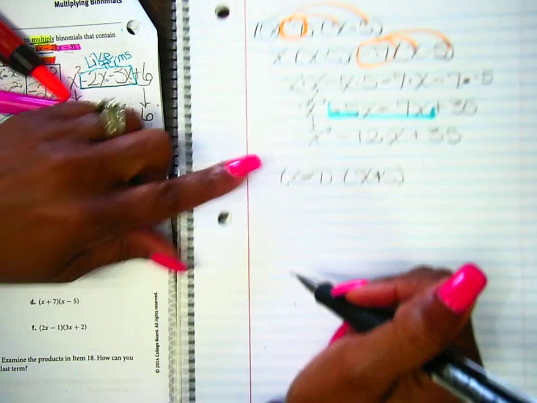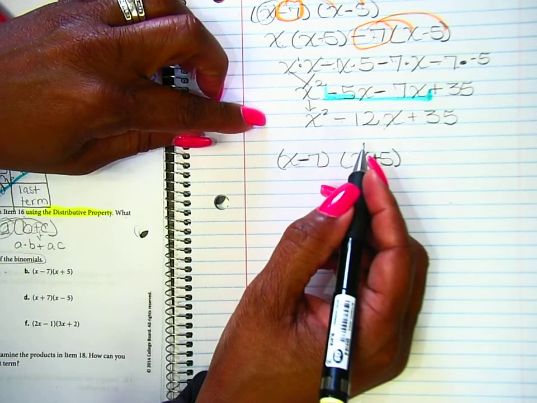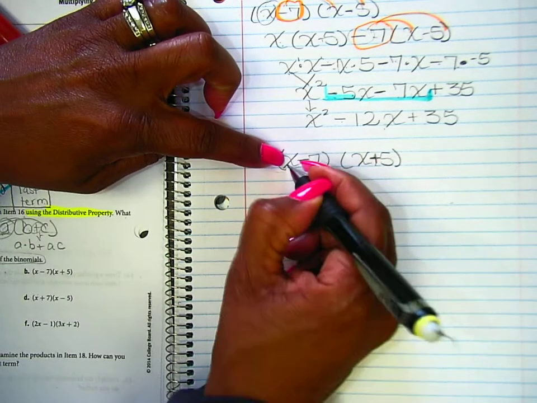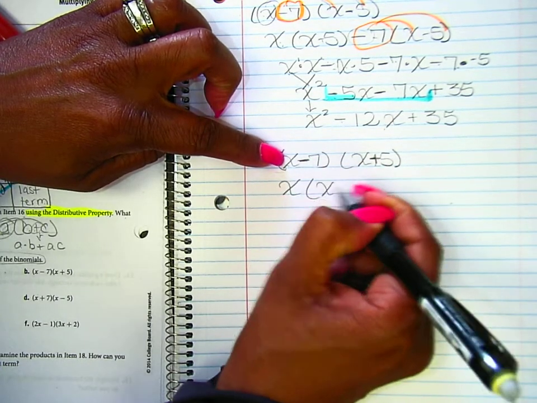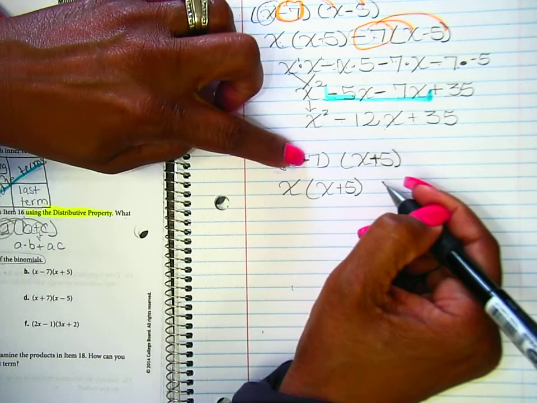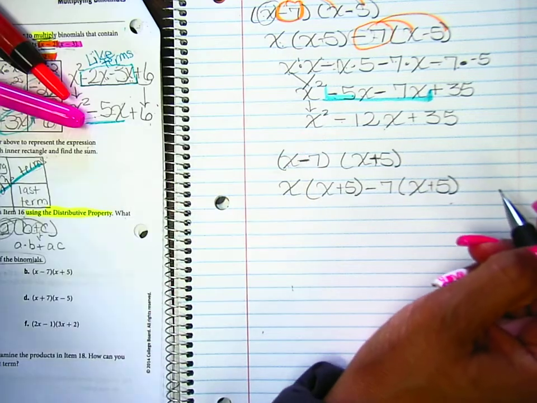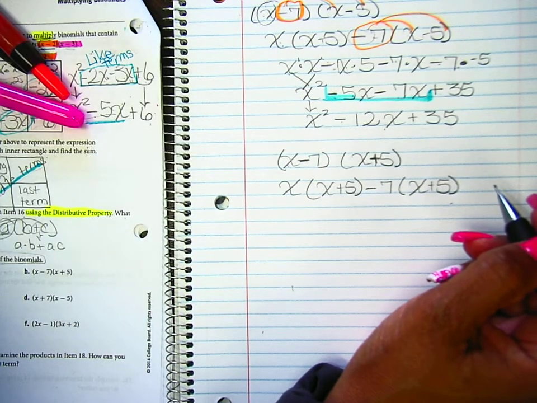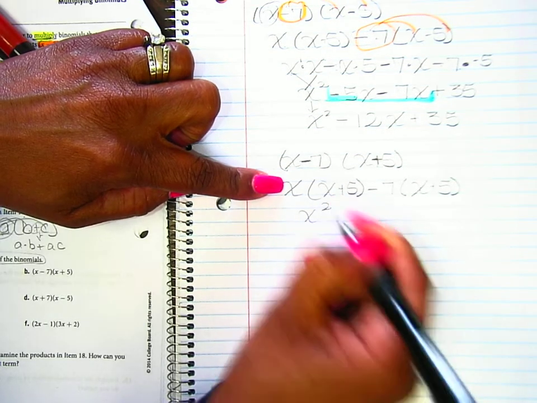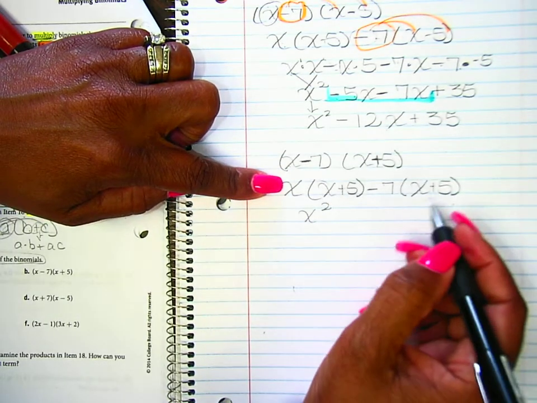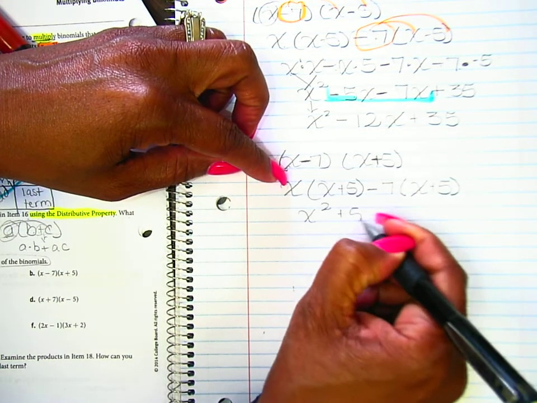Something to think about. Again, I'm going to use the distributive property. I'm going to say x times that second factor, so x times x plus 5. Then I'm going to take negative 7 and distribute it as well, times x plus 5. I'm just applying the distributive property. So now x times x is x squared. I'm skipping some steps now as far as writing it down. Then x times 5 is just 5x.